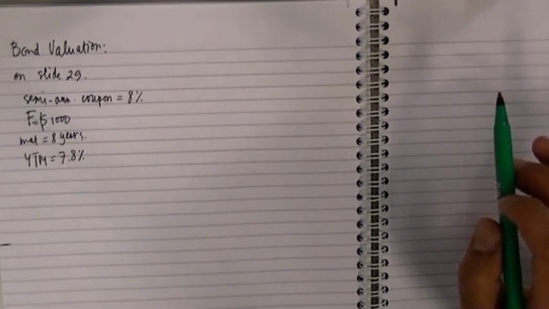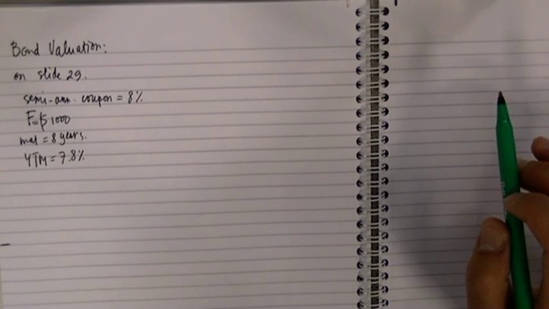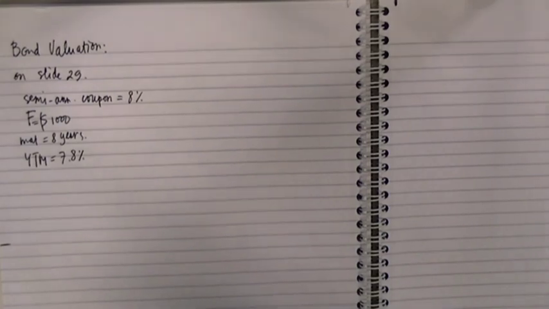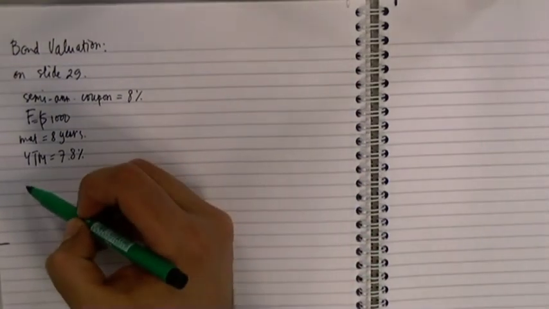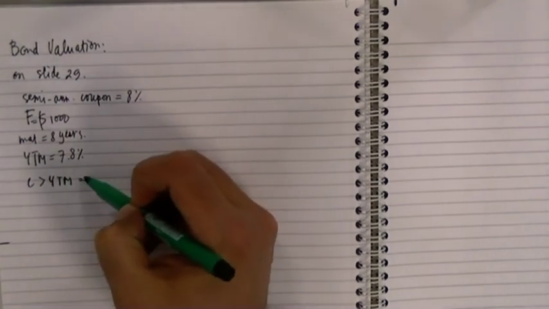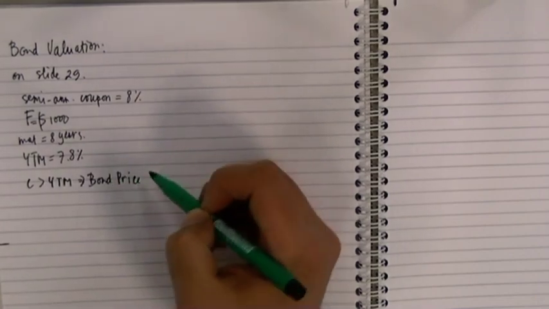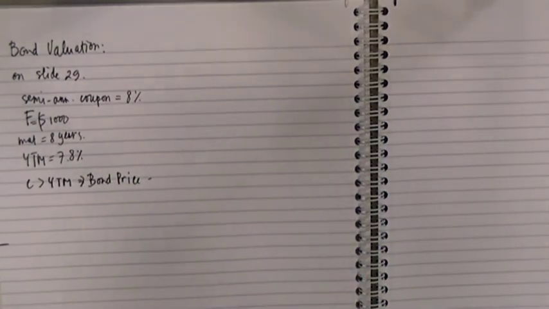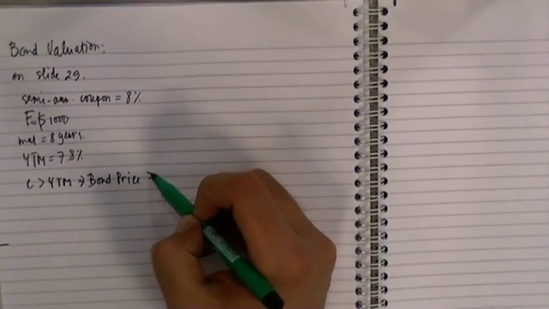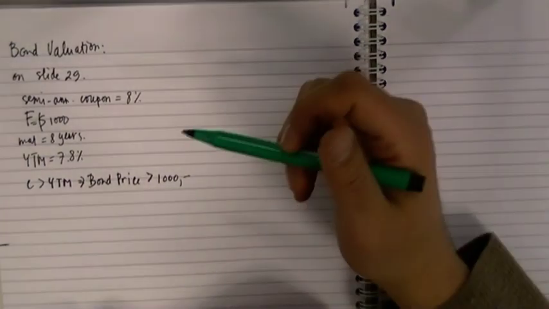Well, we can already say something about what the outcome will be, because the yield to maturity is smaller than the rate of the coupon. Martina is already using a trick: she says the coupon is larger than the yield to maturity. So what do we know about the bond price? It should be higher than 1,000. Larger than 1,000, yes.